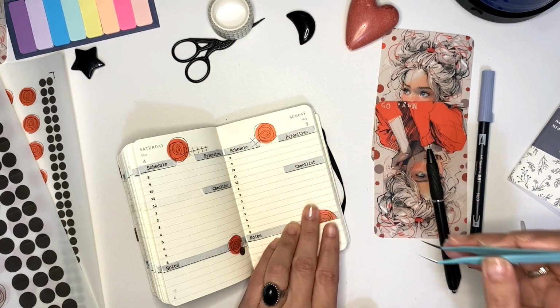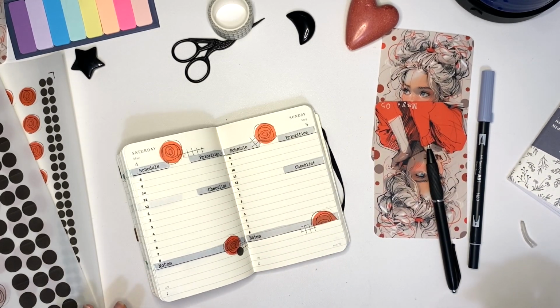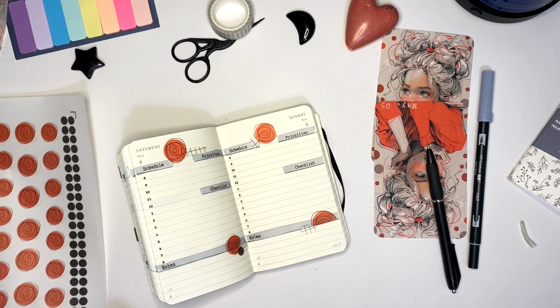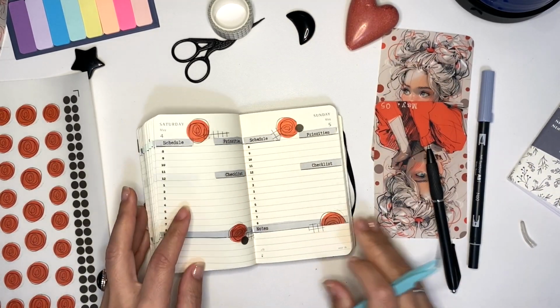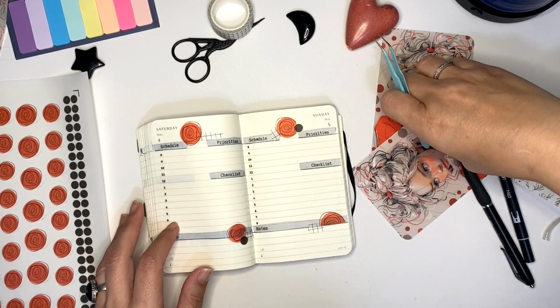Yeah, I think the halvesies are cute. What do you think? I'm trying to get these little dots. We're going with it. What do we think?